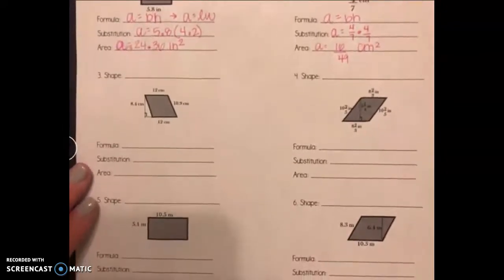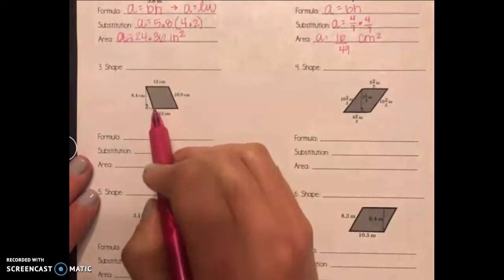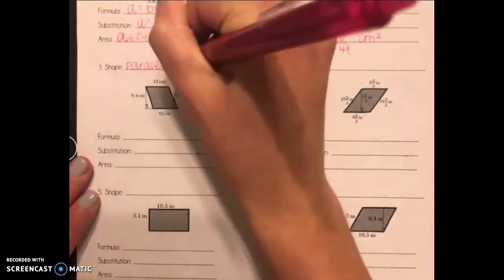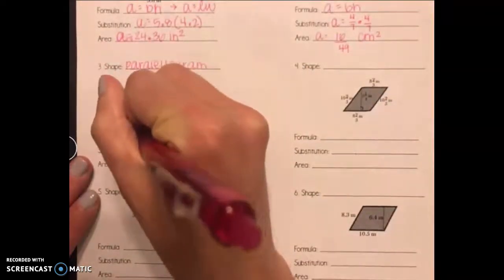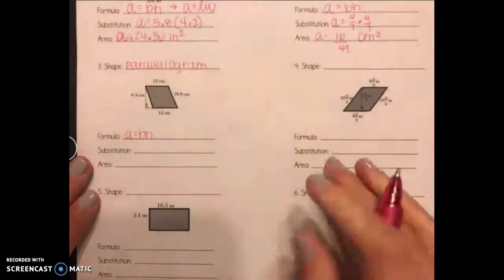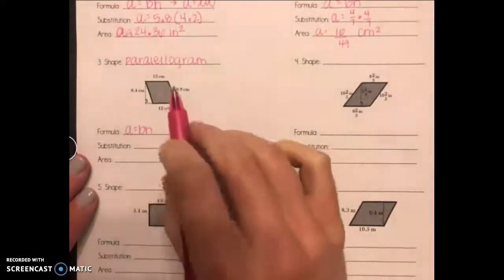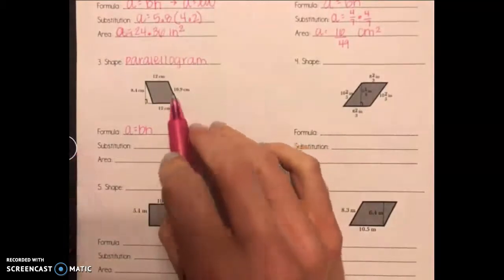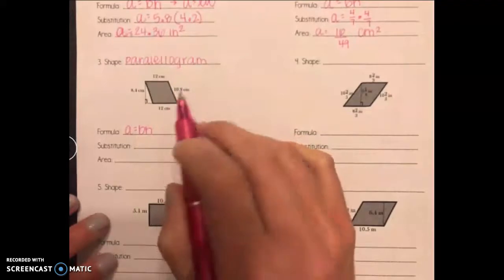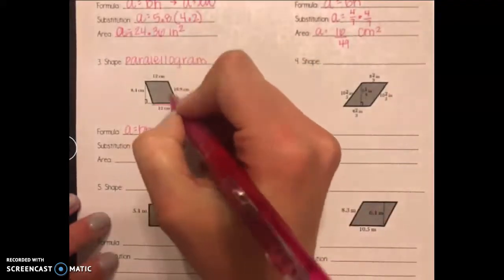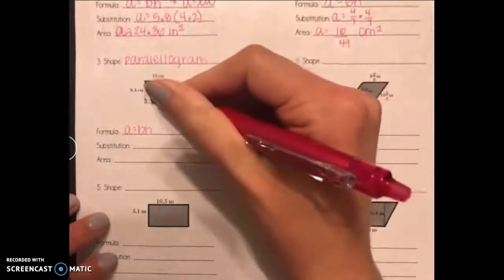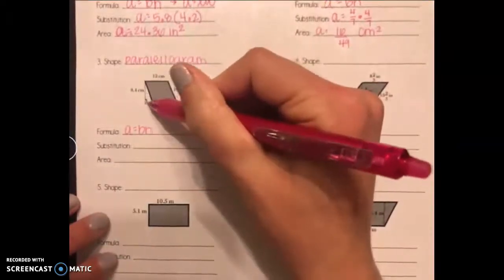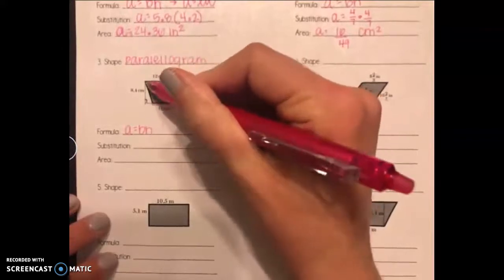For number 3, we can clearly see that we have some slants right here. So remember, this would be a parallelogram. Guess what? We get to use the exact same formula: area equals base times height. We'll substitute in now. We have a lot of measurements here, but we only need certain ones. Right here we have our base, and the other one would be parallel. You want to find the one that makes the right angle. The one with the right angle will give us the height.